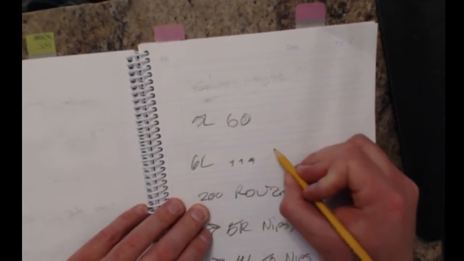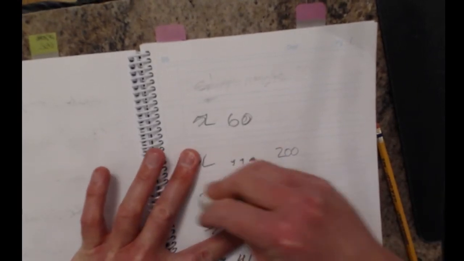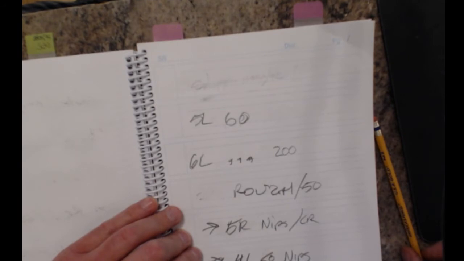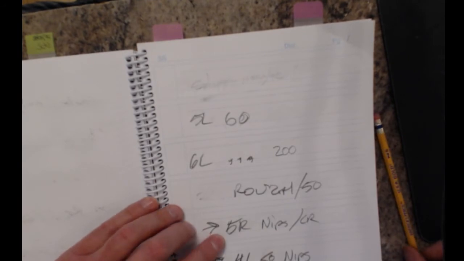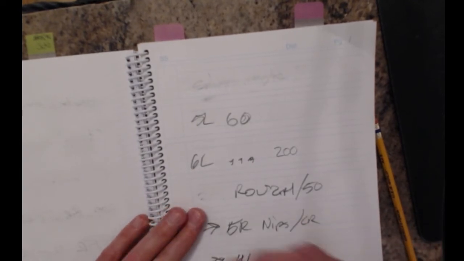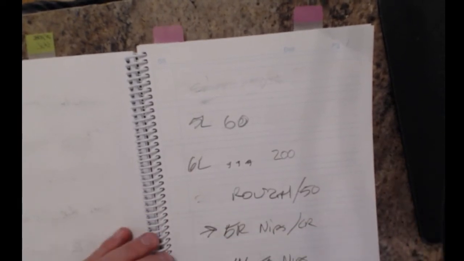Long pause. 200. Rough over 50. Into 5 right nips over crest. Into 4 left opens nips. Clean that into up a little bit. Kinda ugly.